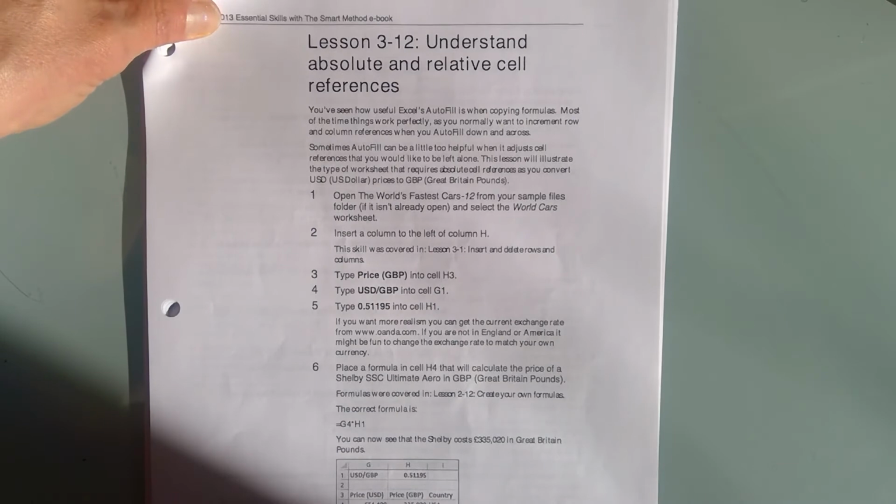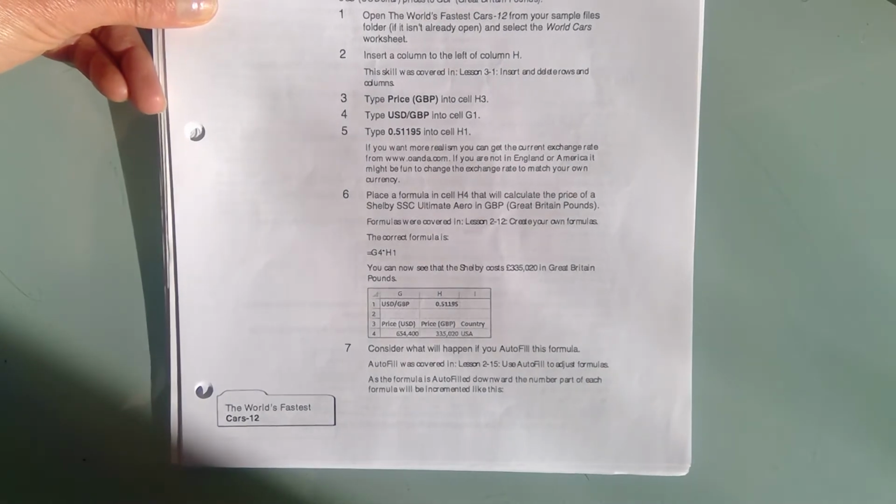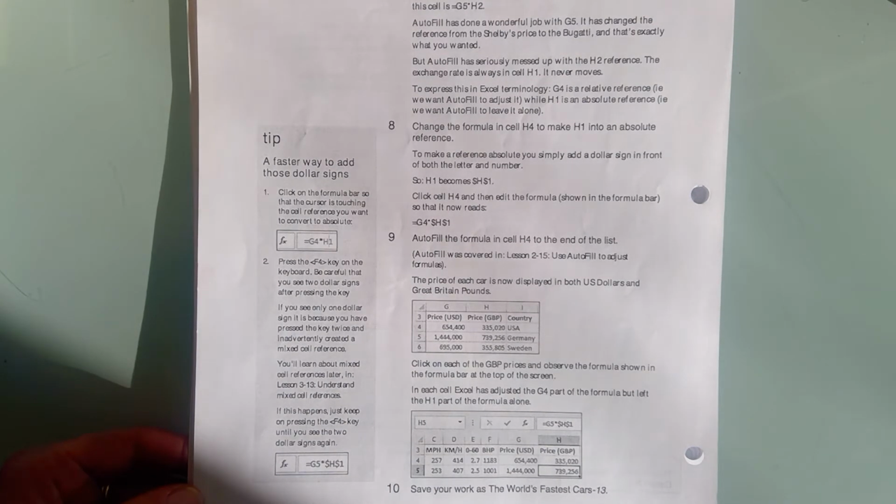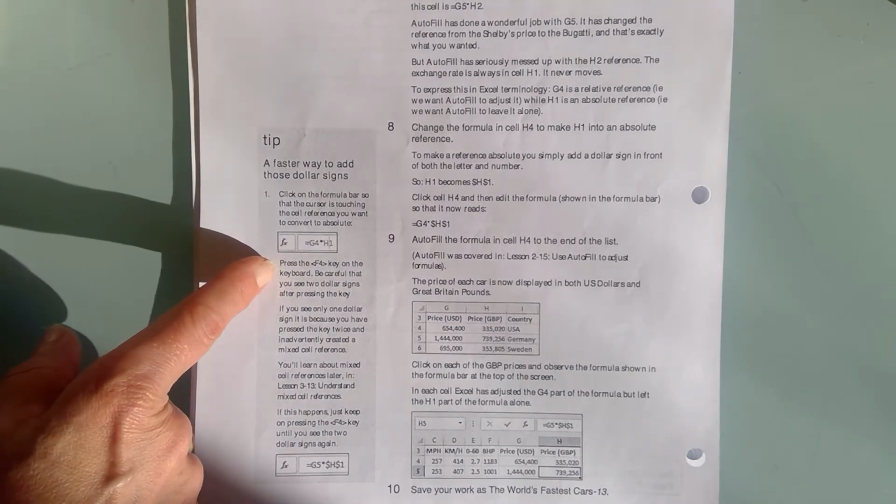Absolute references means that when you drag down a formula with autofill, one of the cells will stay to be a permanent cell reference. And relative means that it changes every time you drag it down. So for this lesson, you're going to open World's Fastest Cars 12 and follow the lesson through. Just note in this lesson that adding the dollar signs before a cell reference is a way that you can keep the cell reference as absolute. So even though you drag the formula down, the reference or the cell that formula is about, it won't drag down.